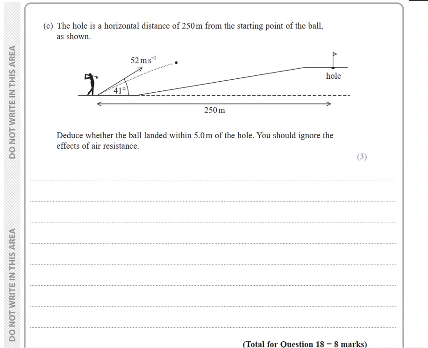Part C says, the hole is a horizontal distance of 250 meters from the starting point of the ball as shown. Deduce whether the ball landed within 5 meters of the hole. So what you have to find out is the horizontal distance traveled by the ball. How do I do that, everybody? So the horizontal distance traveled by the ball has to be found out using the horizontal aspect of the motion.